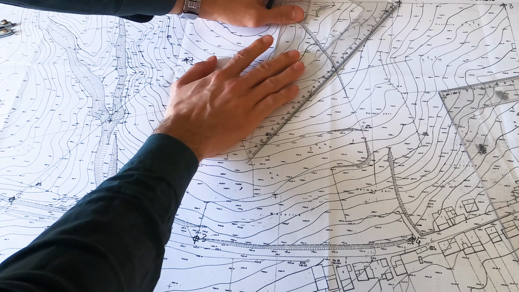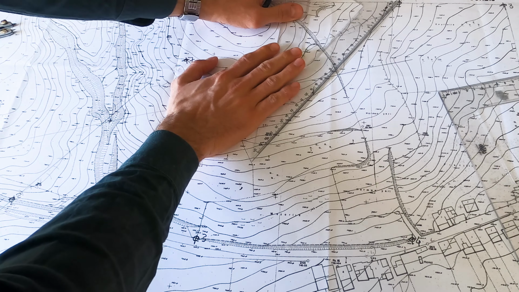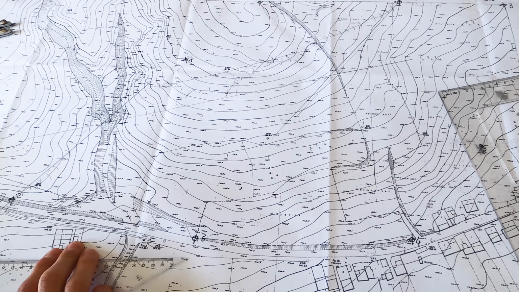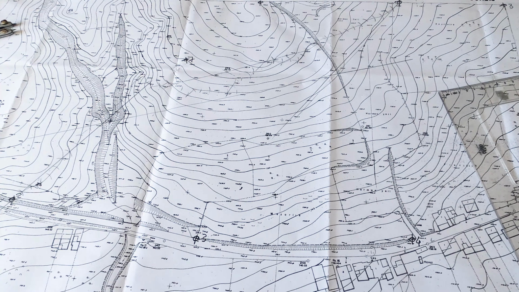Now here we have the tangents of the horizontal alignment. Tangents of the horizontal alignments 1, 2, and 3 lines. Approximately the same direction that we considered as the first.